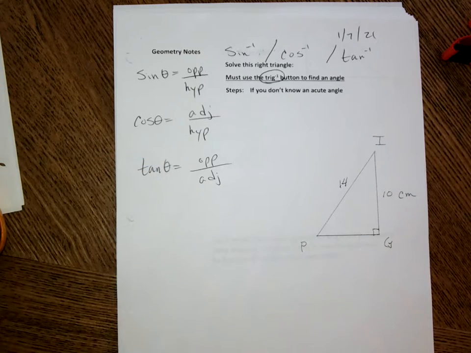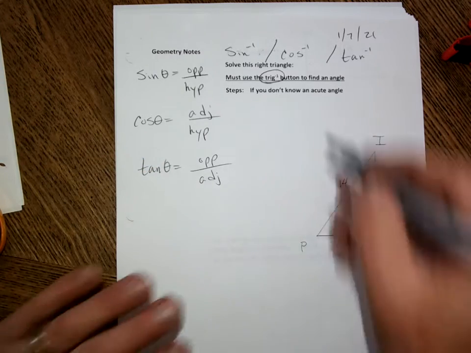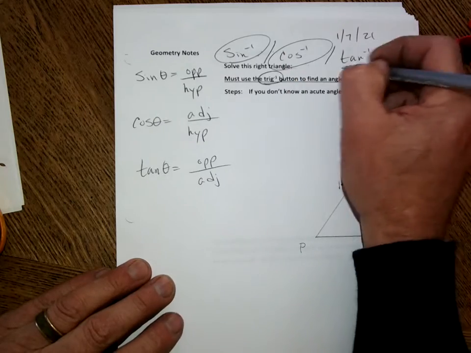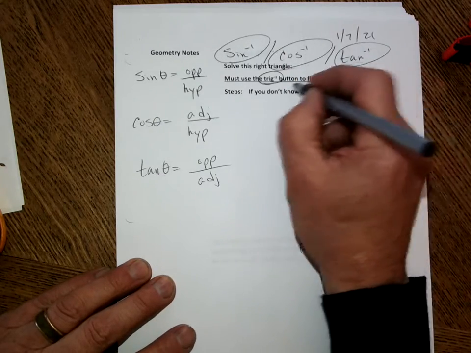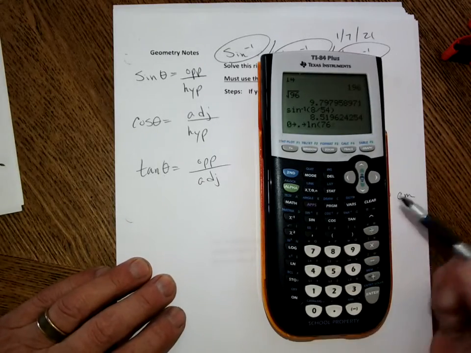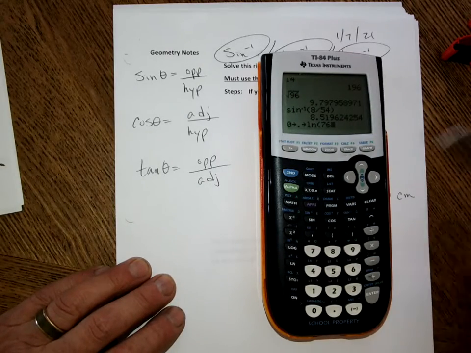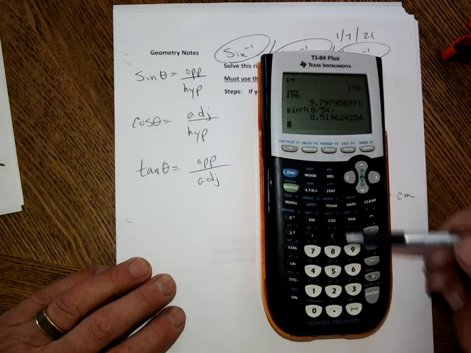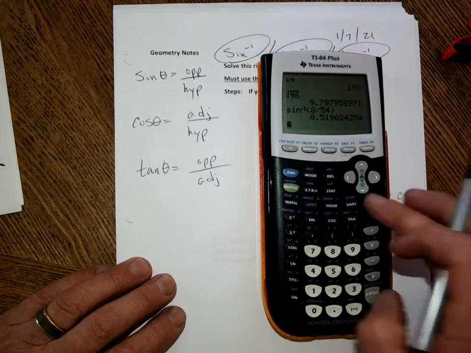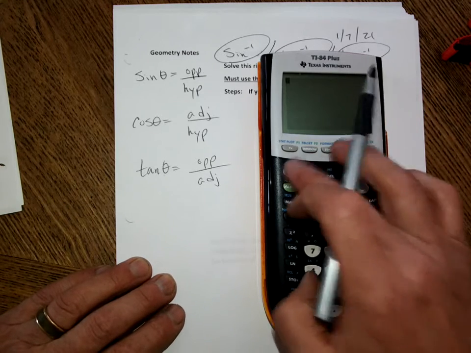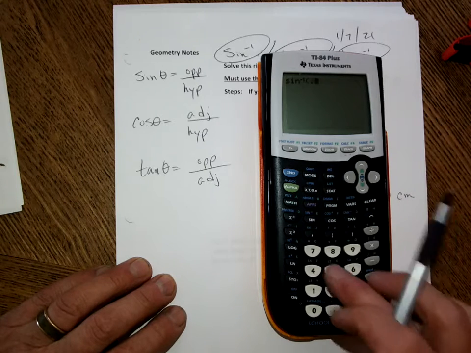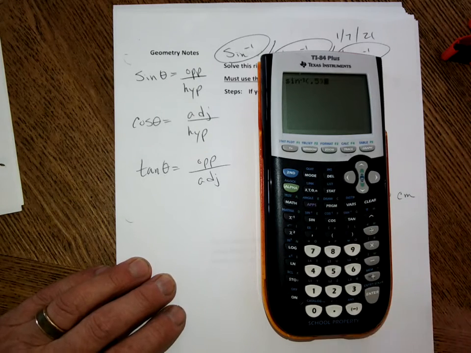Now, this is our angle button, okay? This is our angle button. To find an angle, we have to use this button, okay? So on my calculator, there it is. There's my sine inverse, my cosine inverse, and my tangent inverse. Okay, so for instance, if I did sine inverse of 0.5, I'll get an angle. Boom.